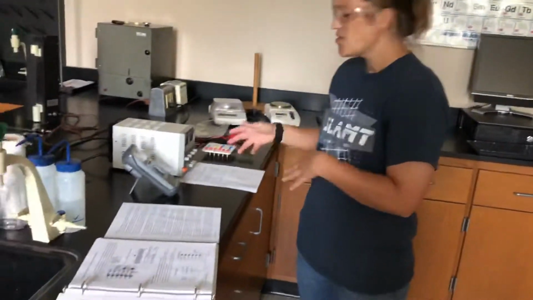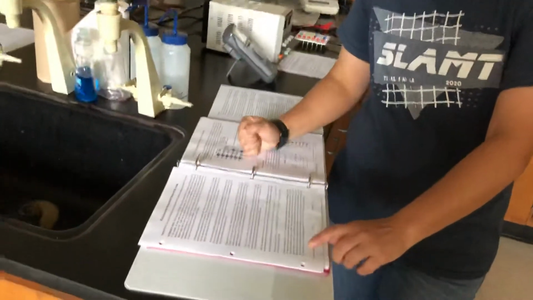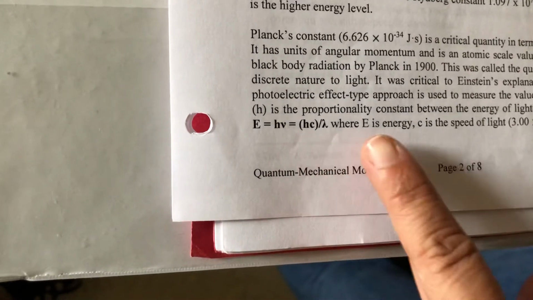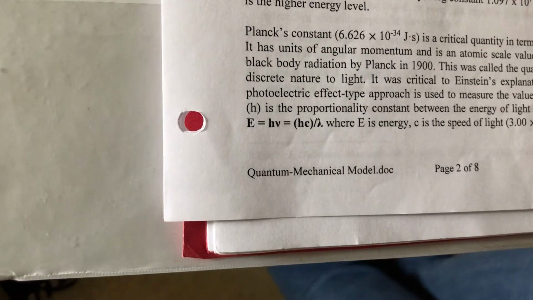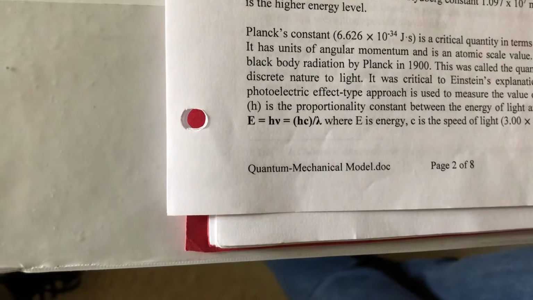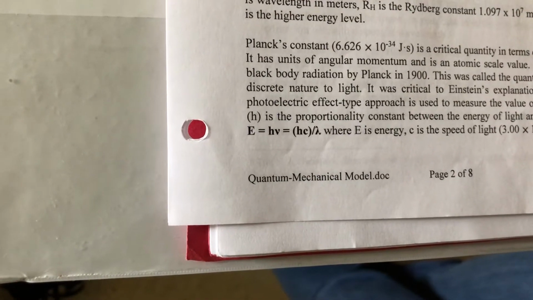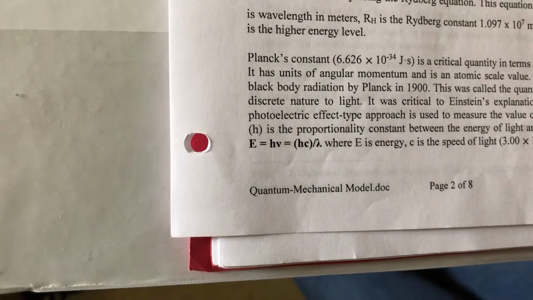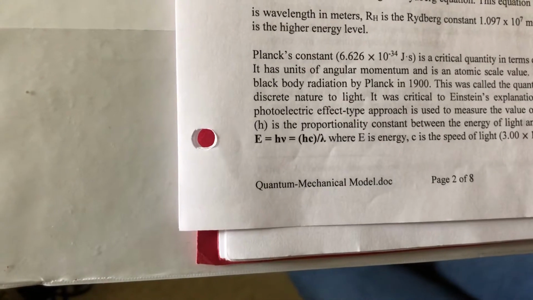So how is this all going to work? If we remember the equation, it's in the introduction in your lab manual: E is equal to hc over lambda. E is energy, h is Planck's constant, c is our speed of light, and lambda is our wavelength. What we want to find is h. C is another constant which you can find in another experiment, but we want to find E and lambda.